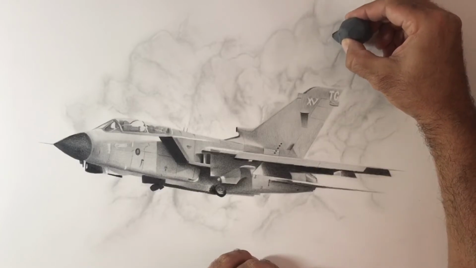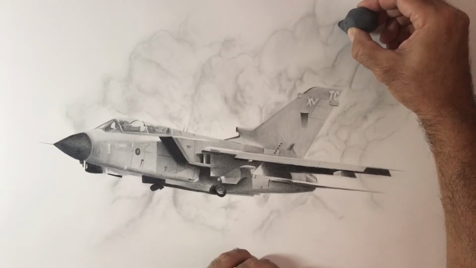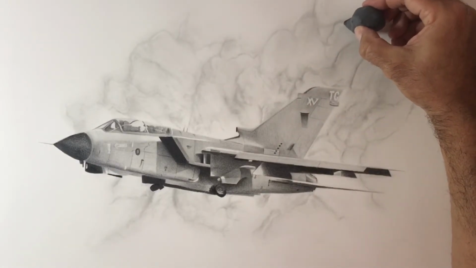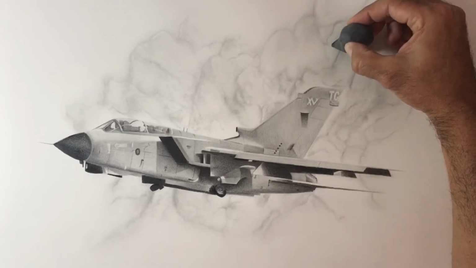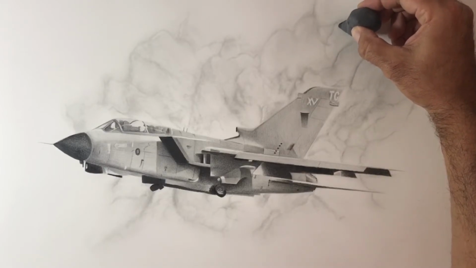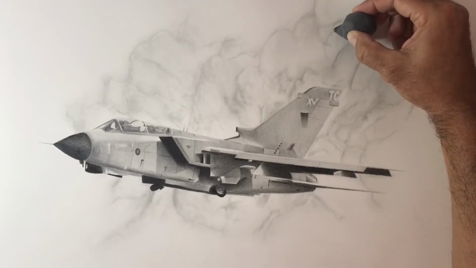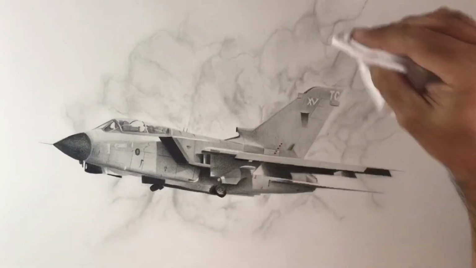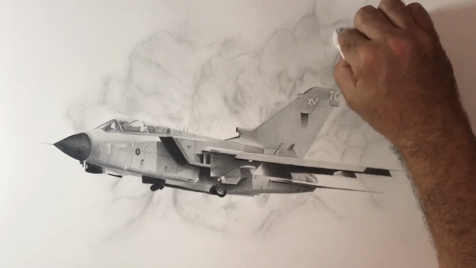These clouds have taken me, I would say, best part of 2.5 hours so far. So I think I've probably got another hour or so until I'm happy with them. Like I say, I don't want to take too much emphasis away from the actual aeroplane itself. I want that to be the centre and focal point of the drawing. So making sure that I'm not going too dark and I'm not getting too many edges that are too contrasty with the plane itself. Once I've brought some highlights out there, I can use the tissue paper again, and I'm just lightly in a circular motion going through that.